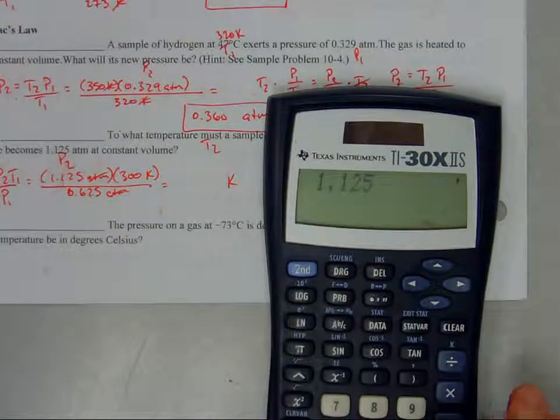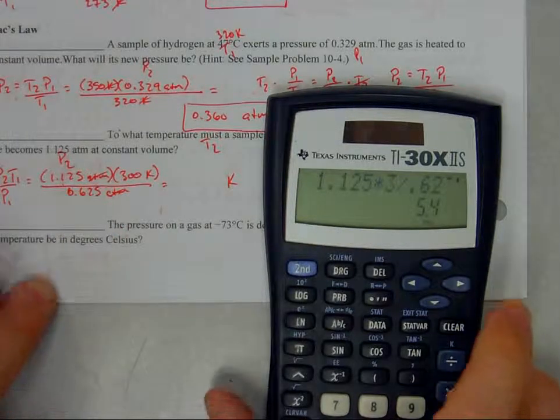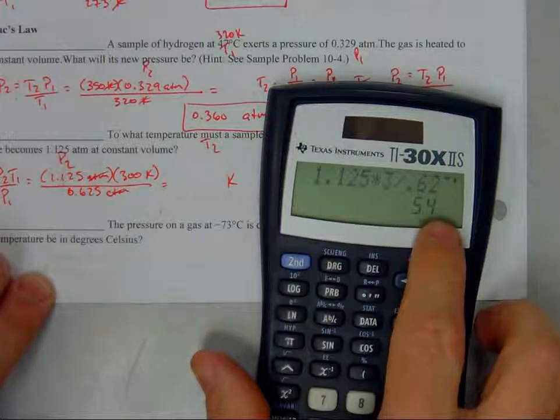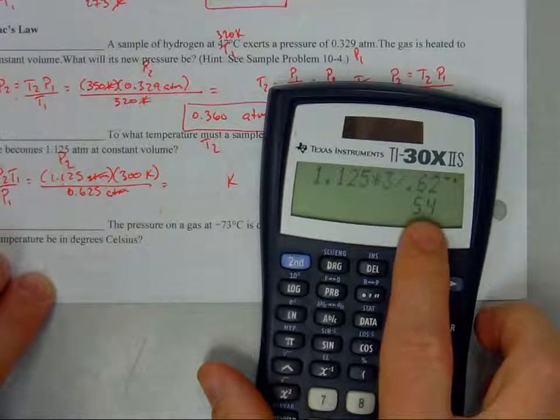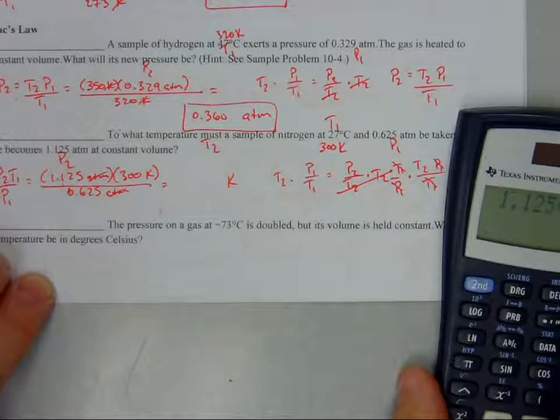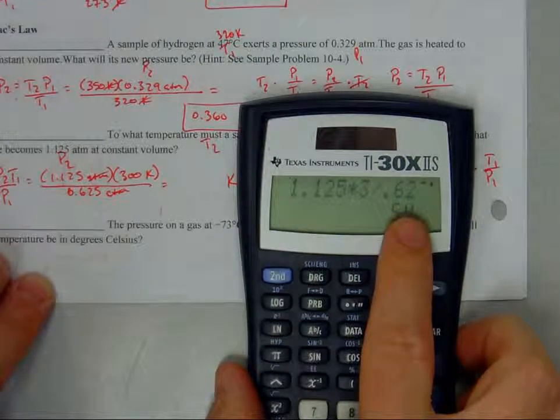1.125, it's 4 sig figs, times 3 divided by 0.65, that's 3, so I think we're going to end up going with 3. Let's see, is that right? We're going to go with 3. Yeah, because that's 3, and that's 3, so yeah, we're going to go with 3. So that only has 2, so I'm going to add another 0. I'm going to leave that decimal there. I don't need to move it for any reason.